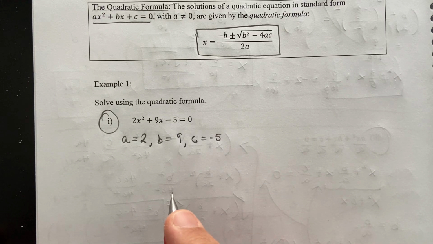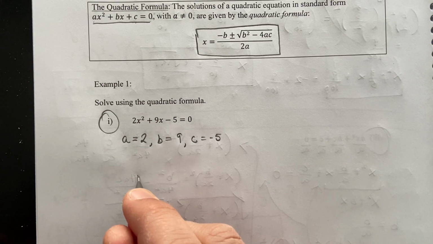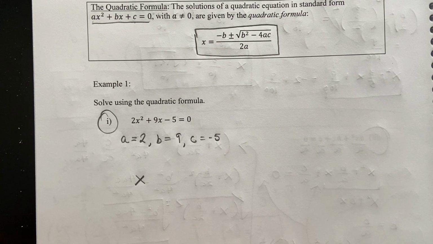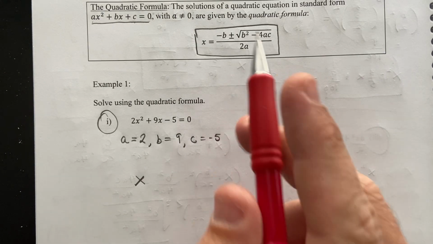And the formula says that your solution's x, and this is completely sidestepping any factoring or completing the square. We're just going directly into this formula now.